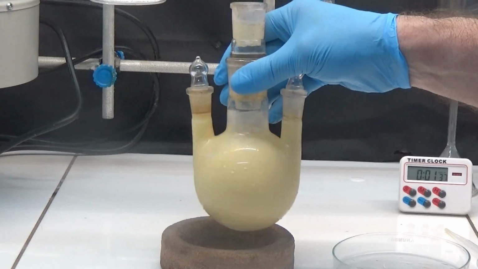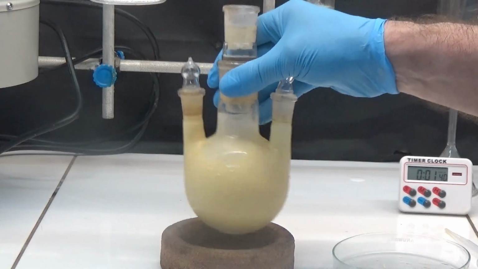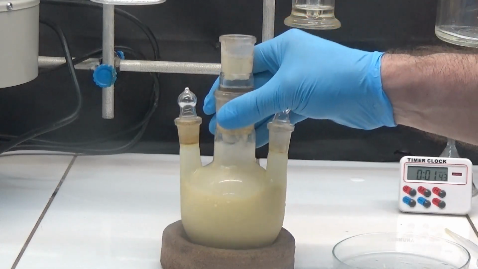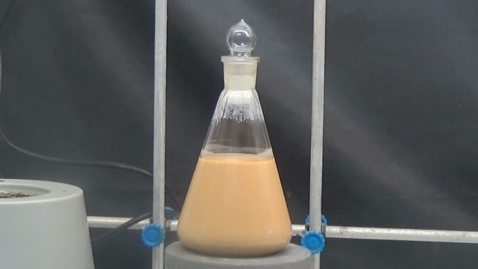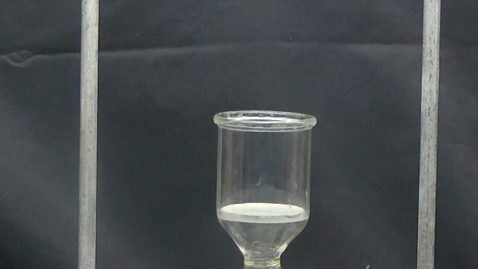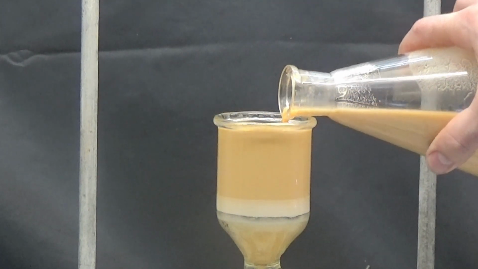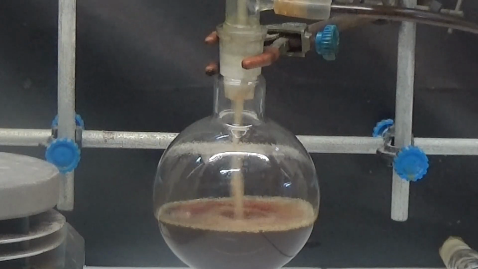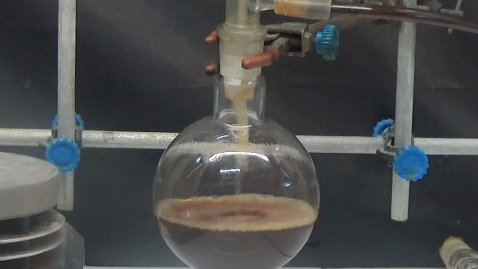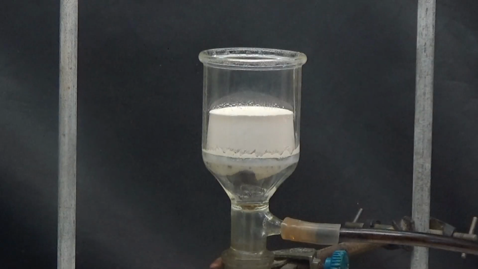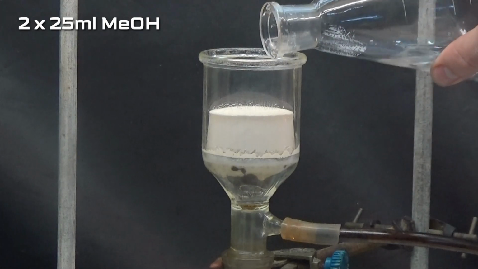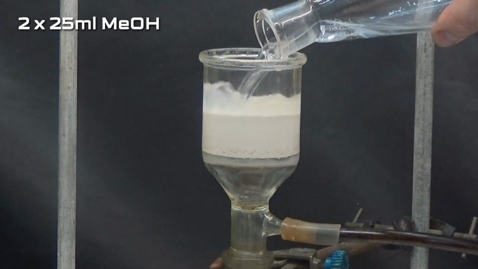This operation was performed twice with the same amount of sodium acetoacetate and methanol. We left it in agitation about 3 hours. The result is suction filtered to separate the formed sodium chloride. Wash the solid from the funnel with 2 parts of 25 ml of methanol.